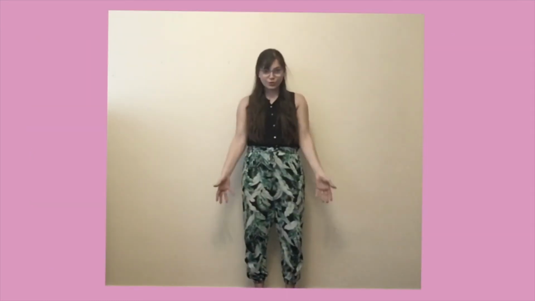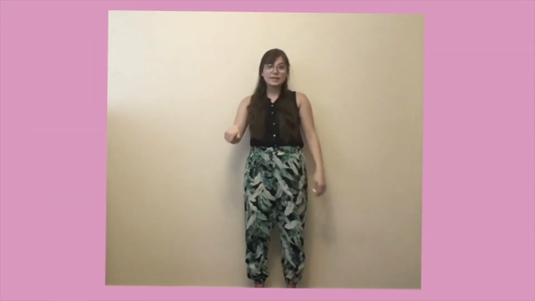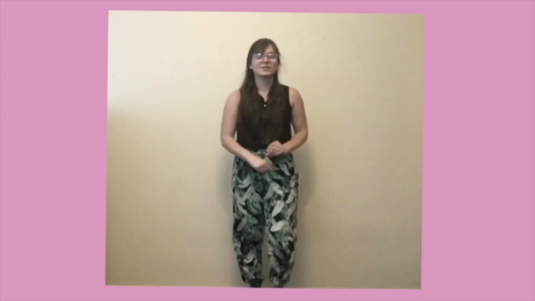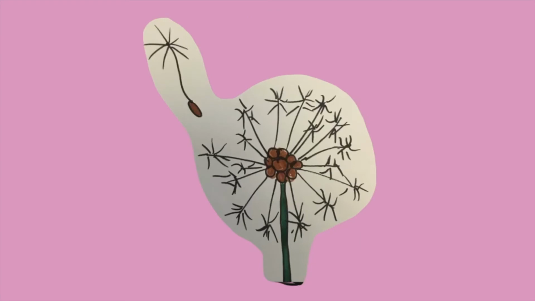Now that we've gone through the types of seed dispersal, I'm going to say it and you have to act it out. Wind. Shakers. Water. Explosion. Drop and roll. Catching a ride. And animals eating them. Okay, let's see. Can you keep up?